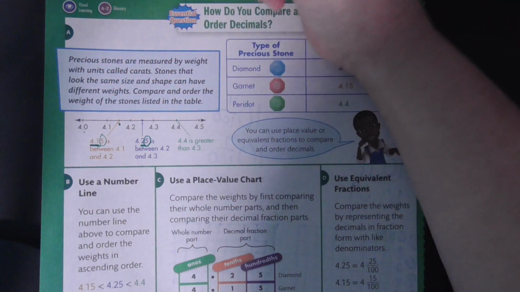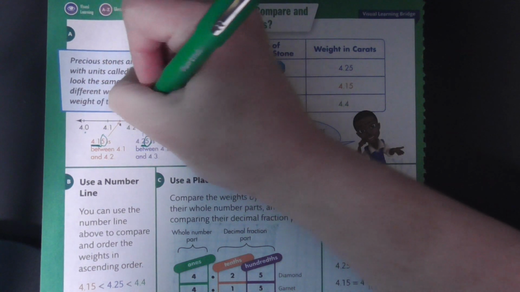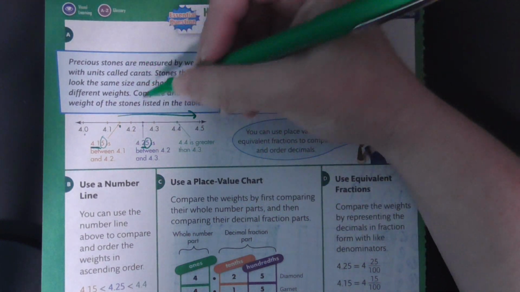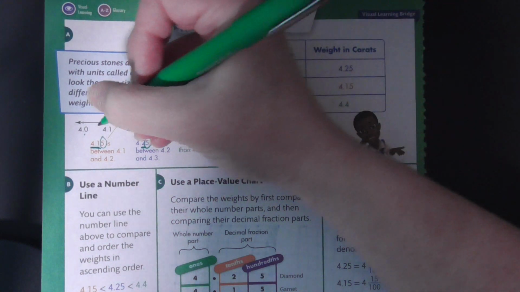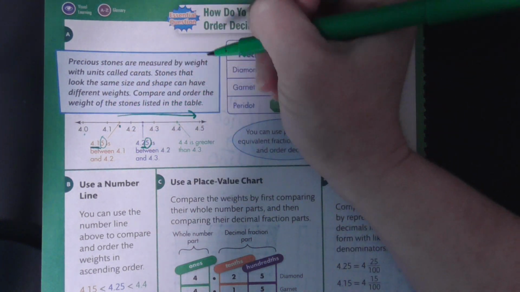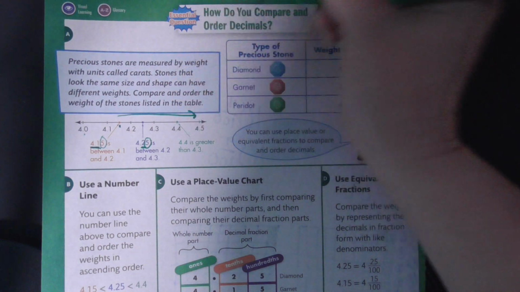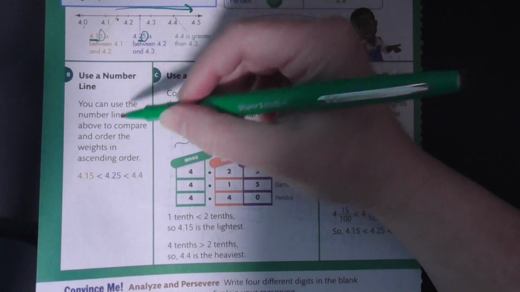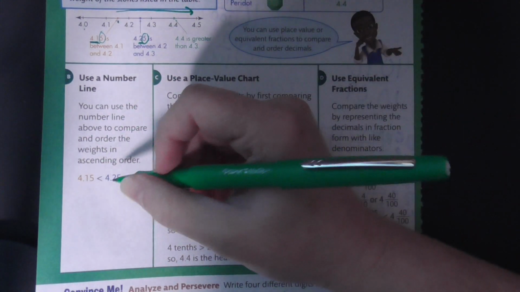And now you can see on the number line, we go from left to right in ascending order. Remember that ascending is going up and descending is going down. So we are in ascending order from the least to the greatest at 4.15, 4.25, and 4.4. Okay, use the number line. You can use the number line above and order the weights in ascending order. This is what we just did.